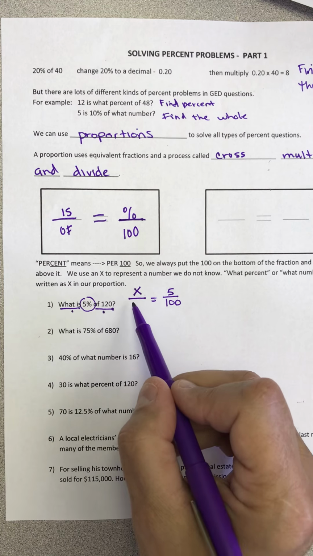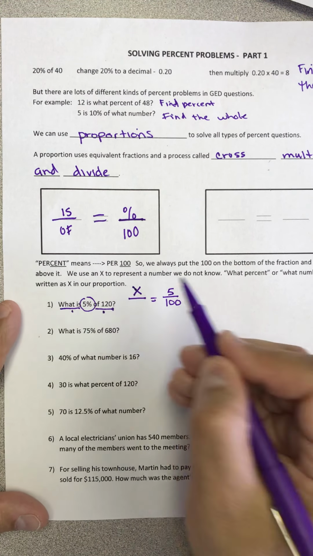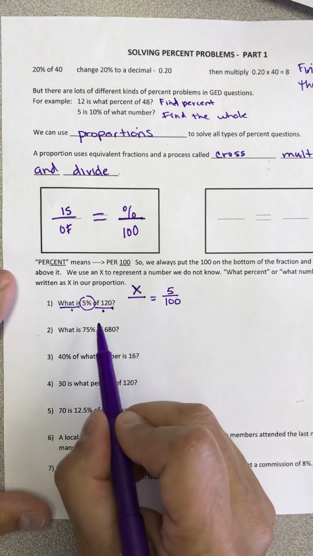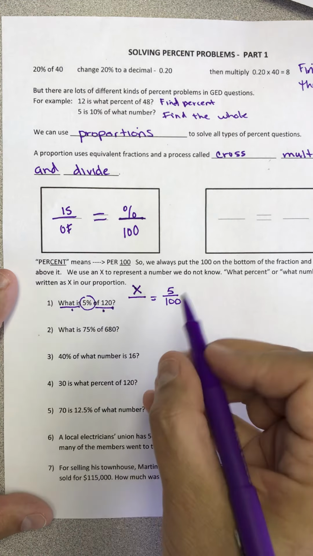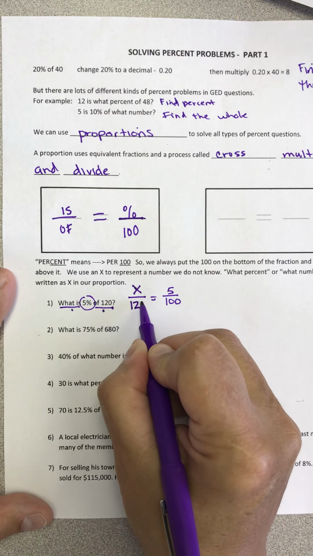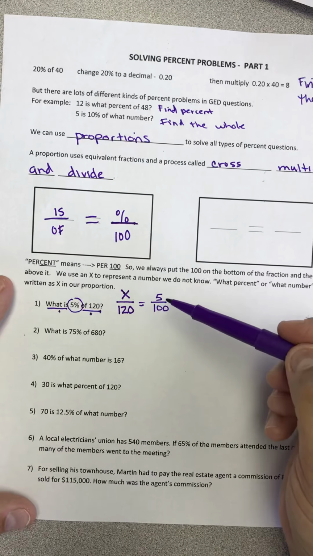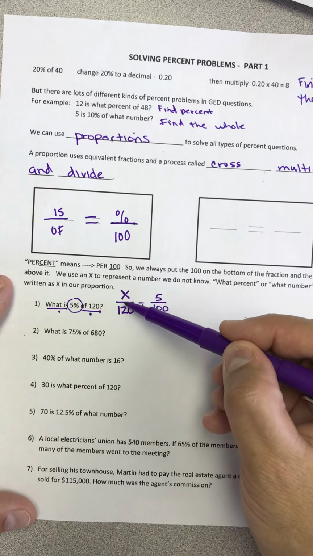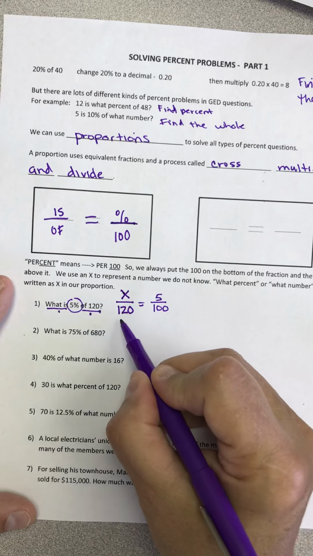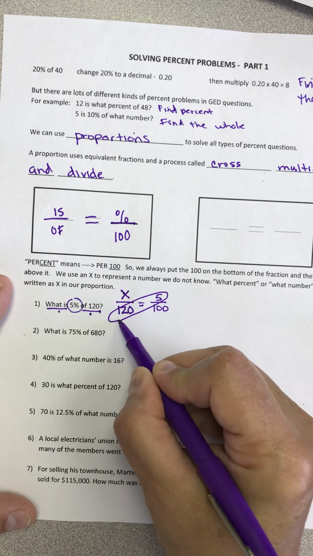And that's called using a variable. We use a variable to represent a number we don't know. On the bottom, I have "of 120." So "of" goes on the bottom, so my 120 goes on the bottom. Now you see I have 3 of these filled in and I'm missing 1. So I can cross multiply.